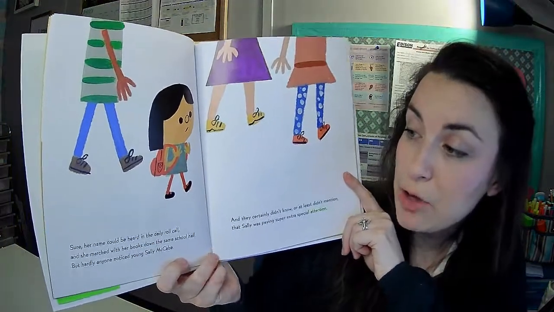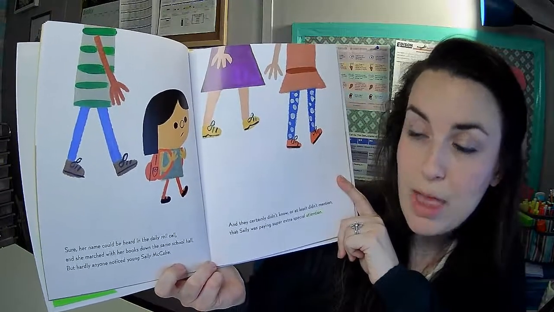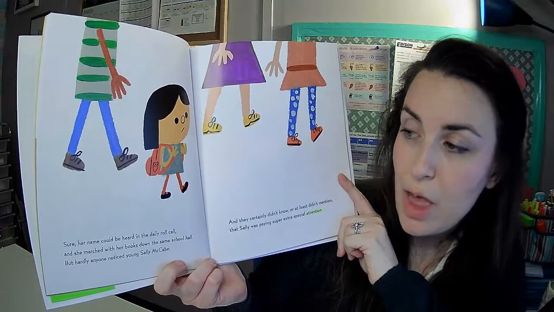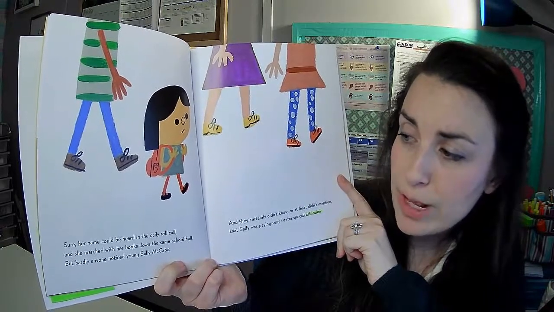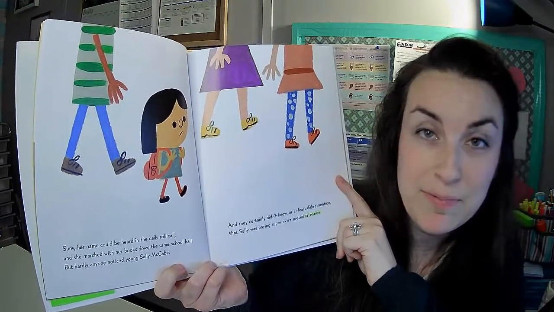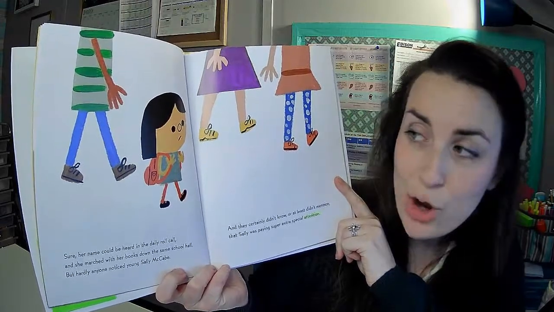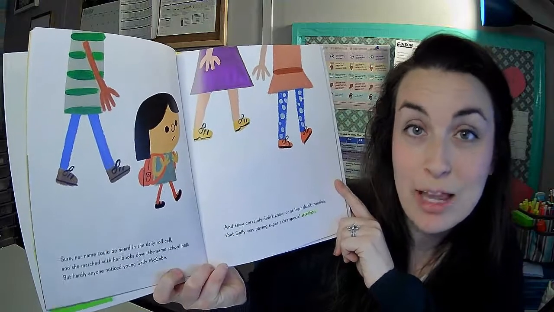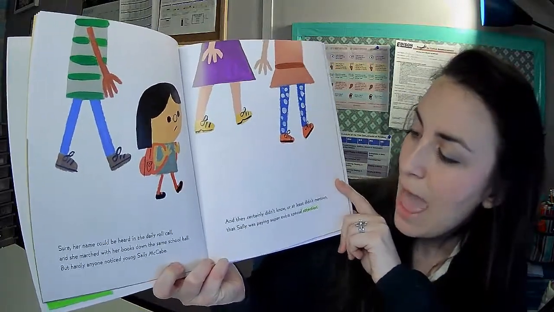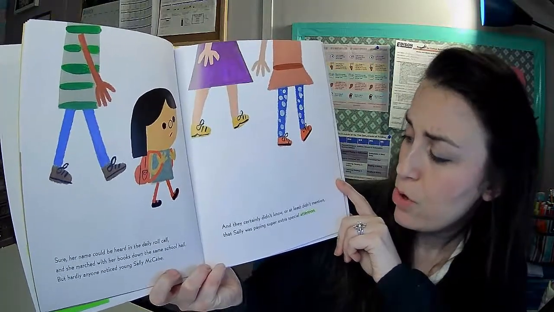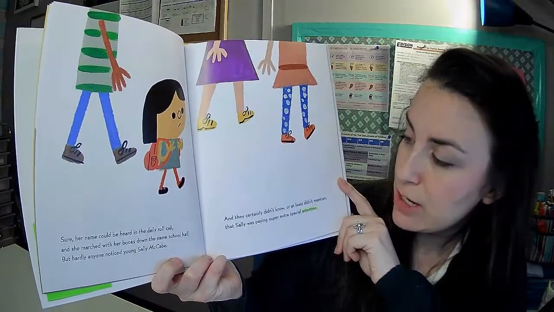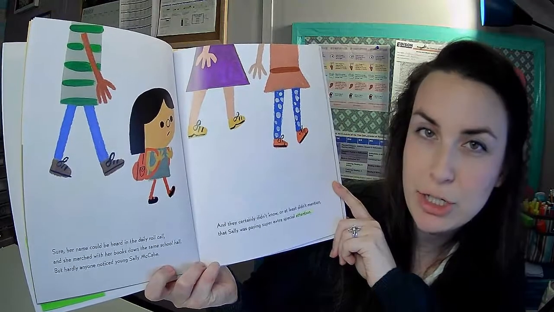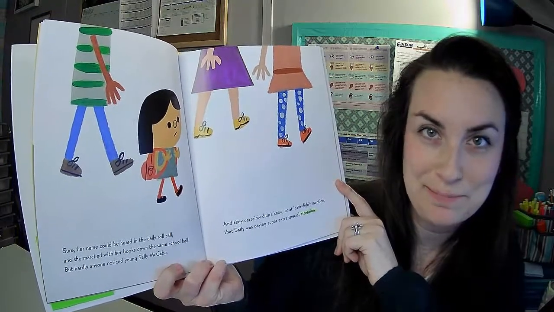Sure, her name could be heard in the daily roll call, and she marched with her books down the same school hall. But hardly anyone noticed young Sally McCabe. There's that word noticed again. No one is looking at her. No one is paying attention. She is not being noticed. And they certainly didn't know, or at least they didn't mention, that Sally was paying super extra special attention.